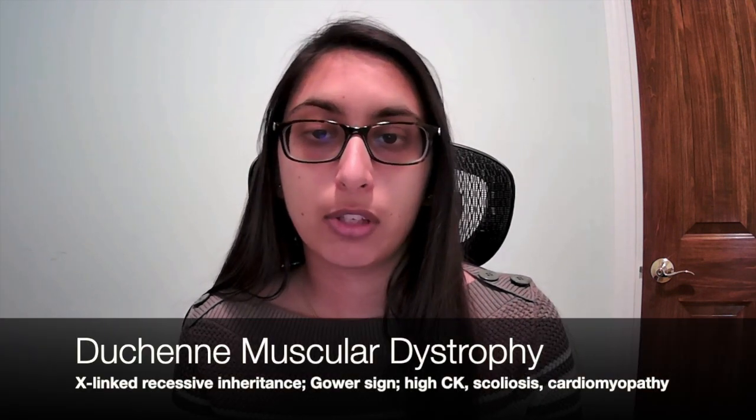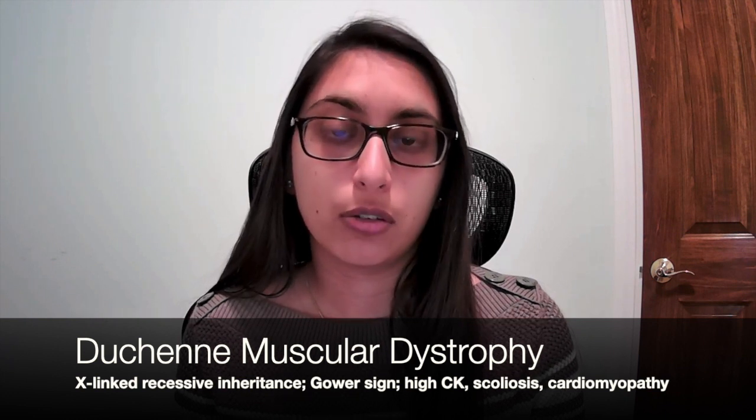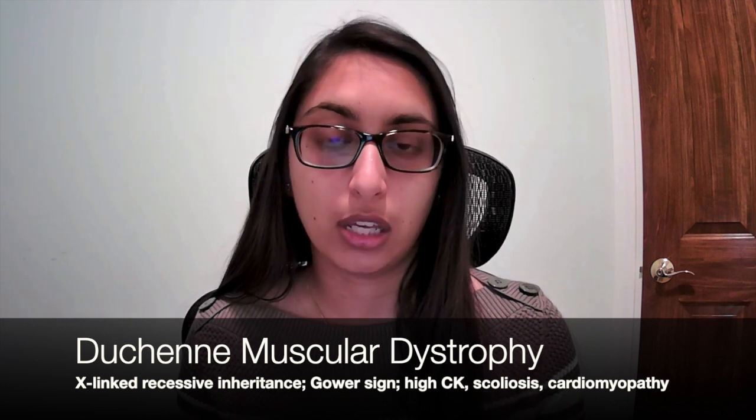Lastly, we have Duchenne Muscular Dystrophy. This is an X-linked recessive disorder. The patients will present with a Gower sign. Their legs are very weak, so they use their upper body to help them stand up.